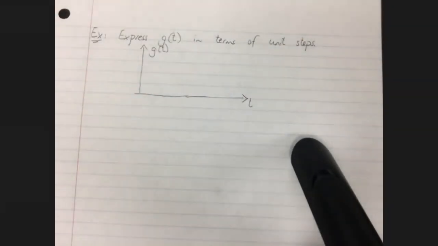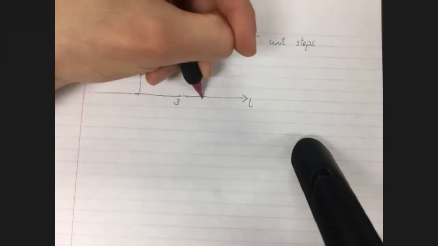I'll show you a signal right here, g of t versus t. And all g of t is going to be is just a 5-volt pulse. It's going to be 5 volts. It's going to kick in at time equals 3, and it's going to turn off at time equals 6.